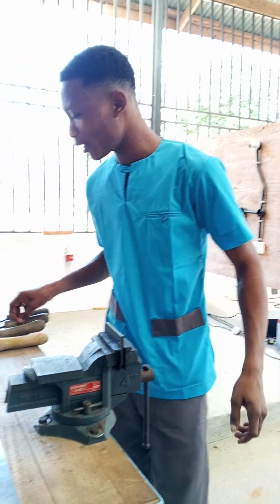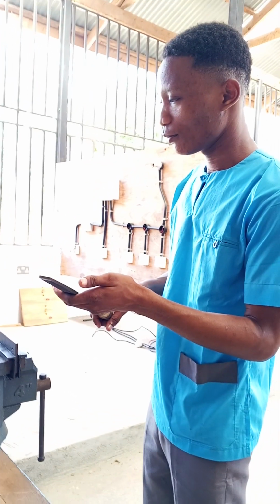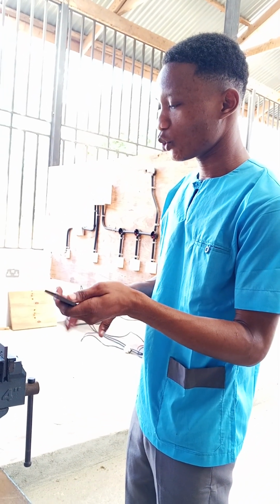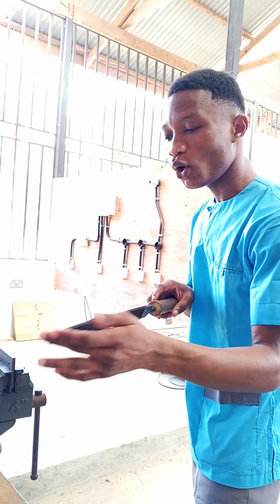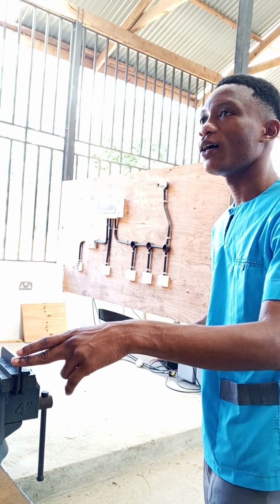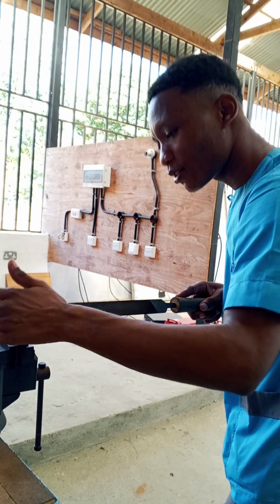Then you should use the flat file to remove this thickness. While removing the thickness, also here you should file straight. So I'm going to do this.